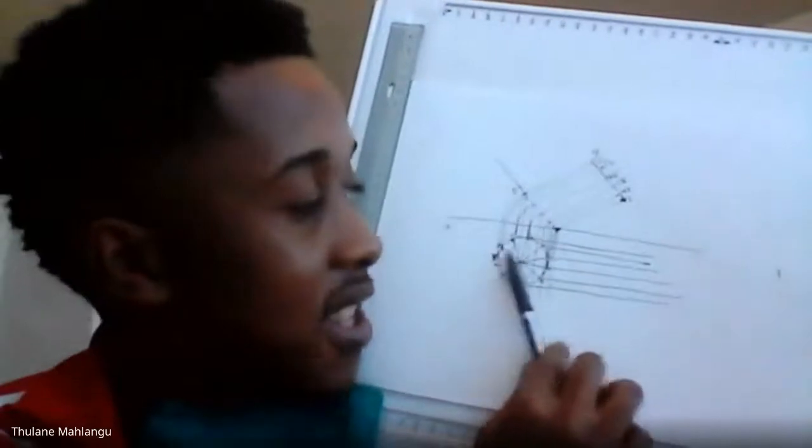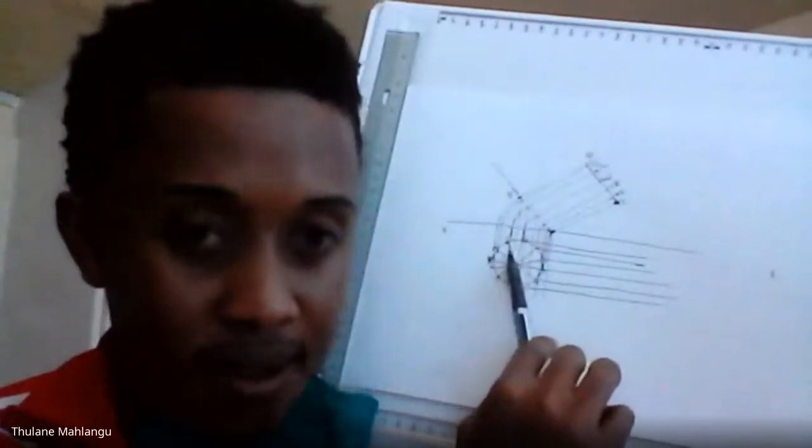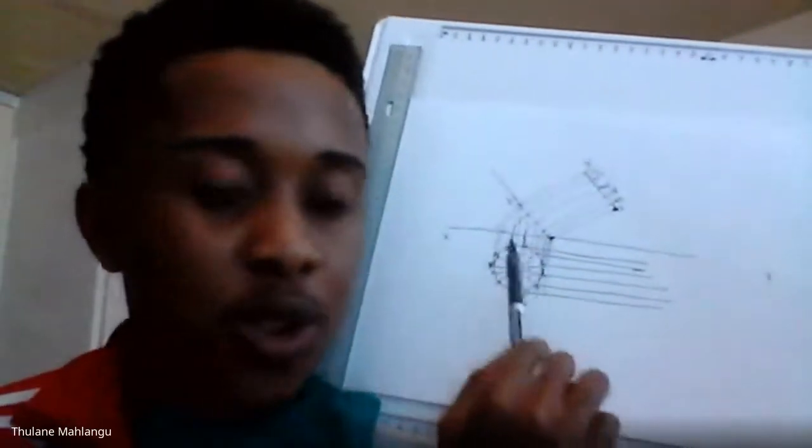So you'll have lines perpendicular to the XY going to the top view. This is your top view. But remember that this actual circle is not your top view.